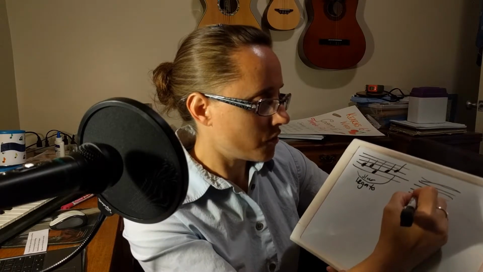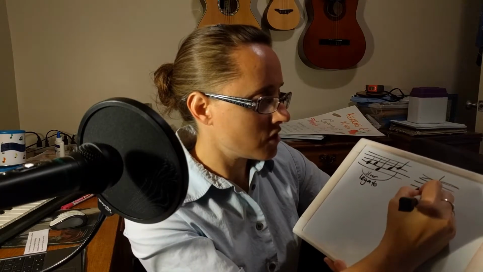That's what that means, as opposed to the tie, which is the same note. If it was the same note, just two notes moving into the measure. So for example, we have a note here, and we have our measure line, and then it's the same note. That's the tie. So that's the difference between the tie and legato, the slur.